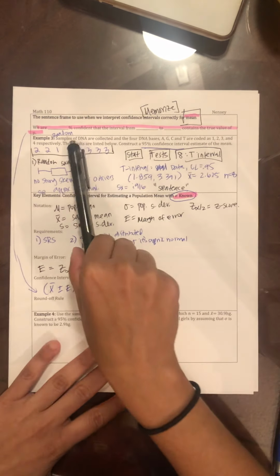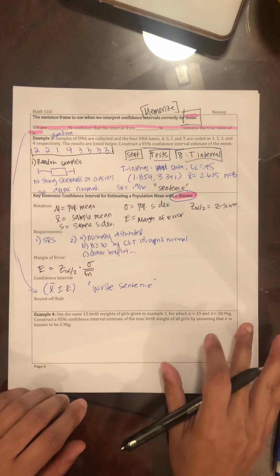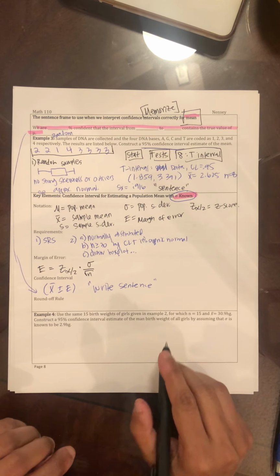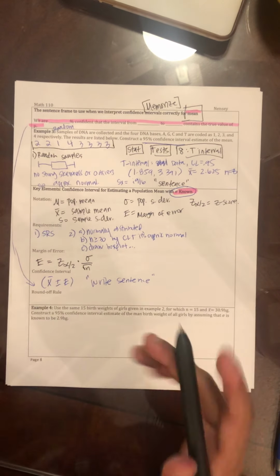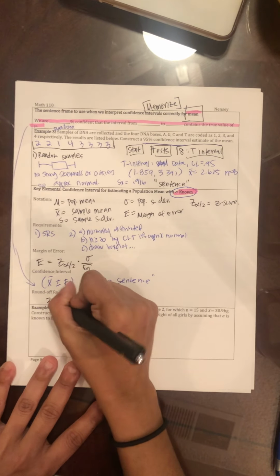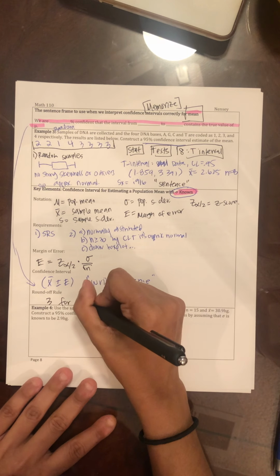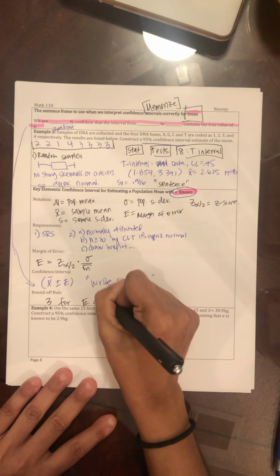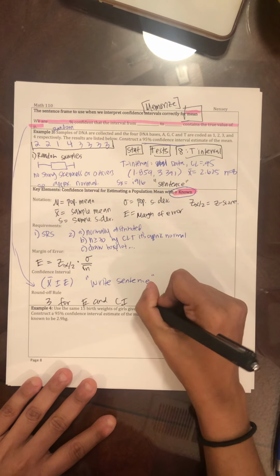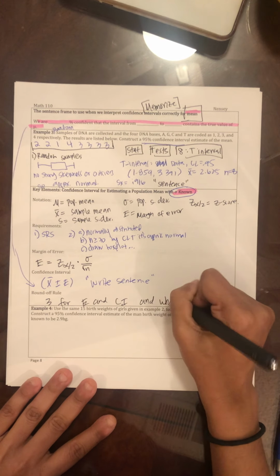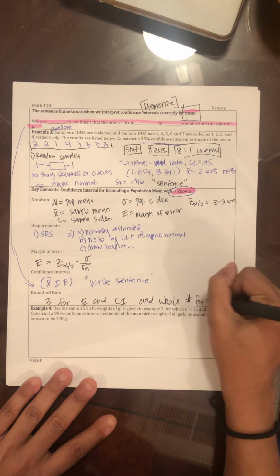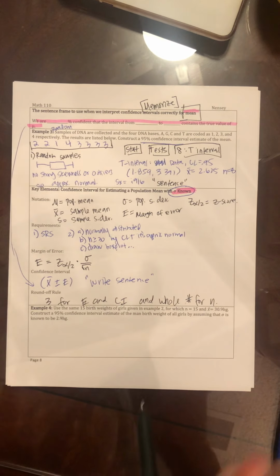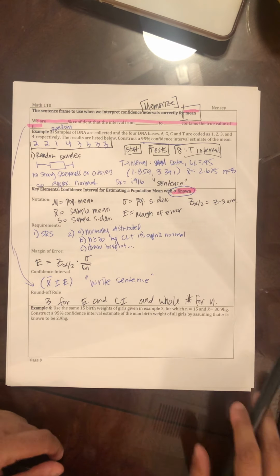Same sentence for this section. Again, you have to know if it's mean or population proportion. All right, round off rule. Same rules. 3 decimal places for E and the confidence interval, and whole number for what? N. So it's pretty much 3 for everything other than n.